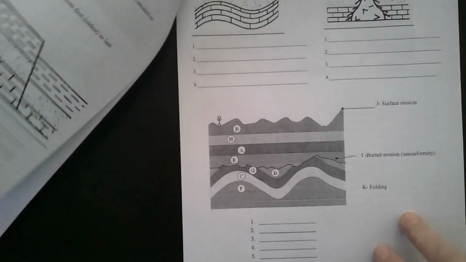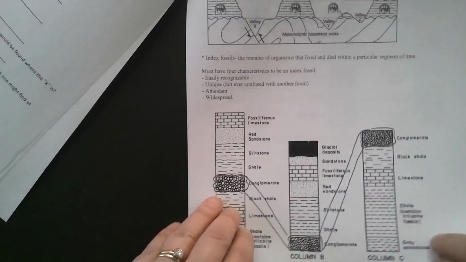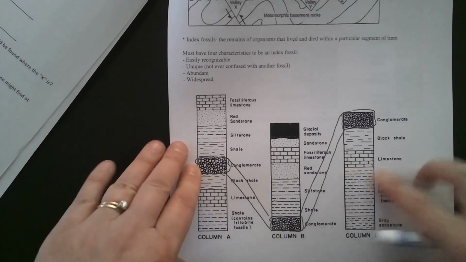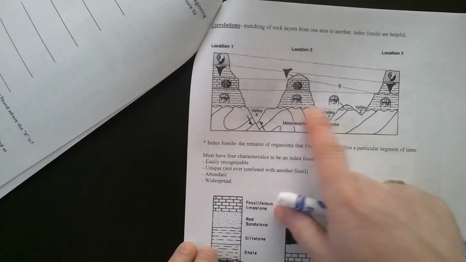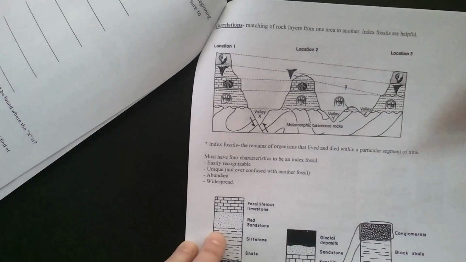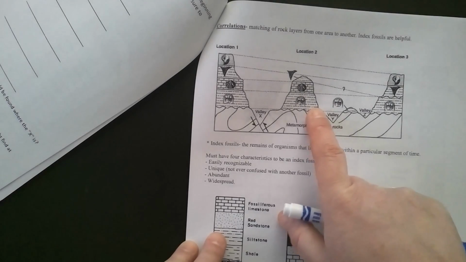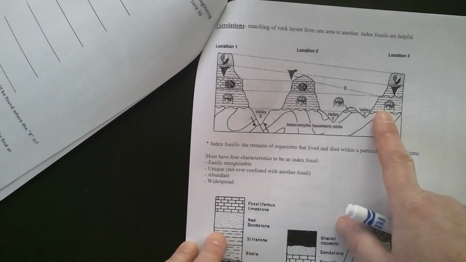We're going to turn to where we left off. We did all these. We're going to stop at fossil correlations. Correlating rock layers means you're taking rock layers from different locations and attempting to connect the rock layers that may be the same. We do this by looking at the order or the sequence, the rock type, and also an important part of that would be identifying index fossils.